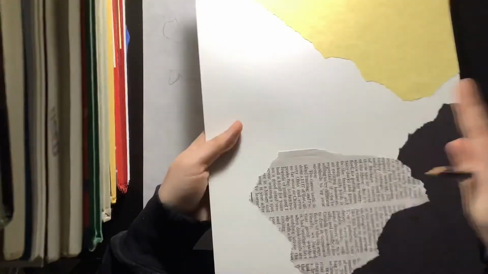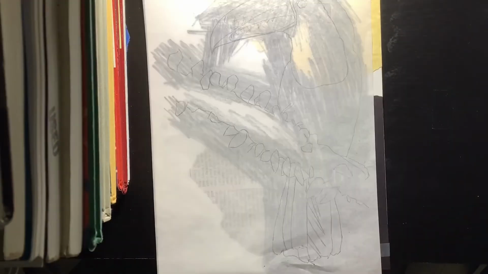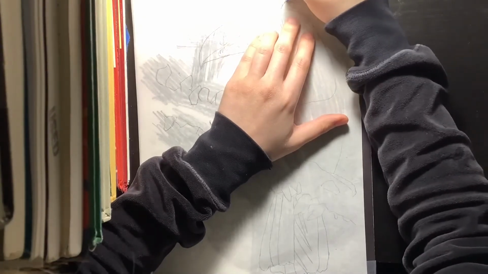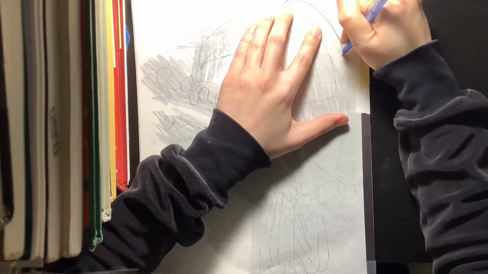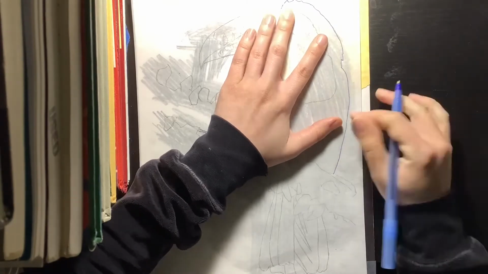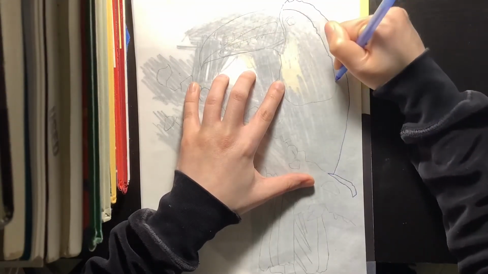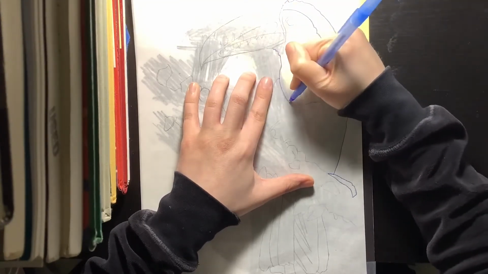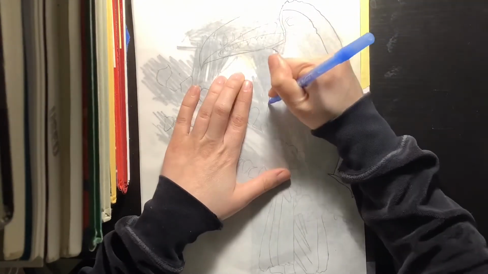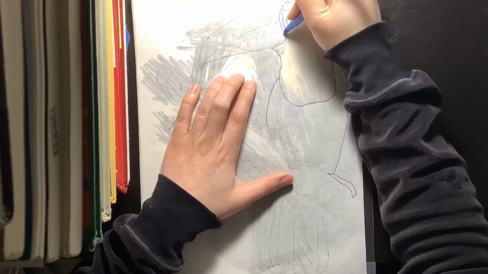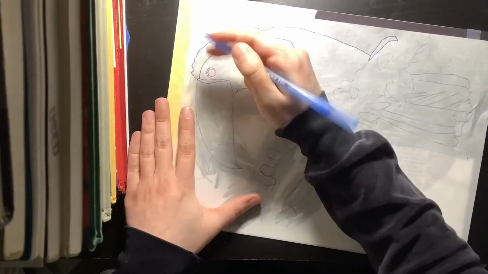Now that the back is covered in graphite, I'm going to transfer it onto my final drawing paper. I'm going to set that into place, and I'll use a little bit of tape to secure it, and then I'll use a ballpoint pen to carefully go over all of my pencil lines from my original tracing. The pressure from your pen is going to transfer that graphite from the back of that tracing paper onto your final drawing paper at the very bottom.